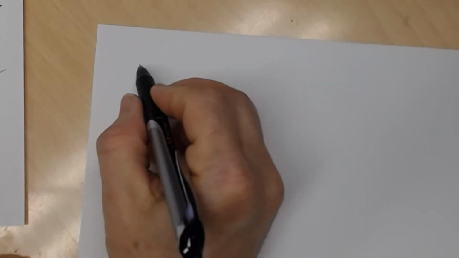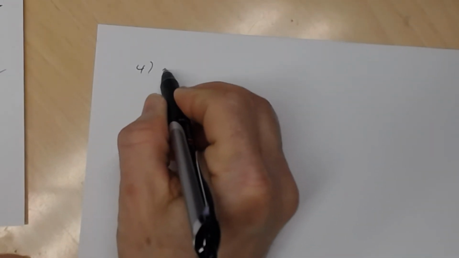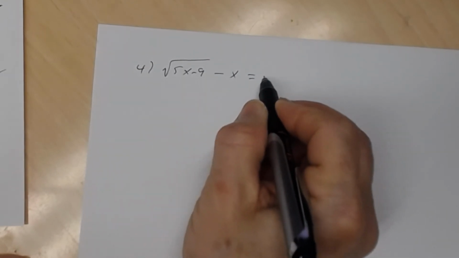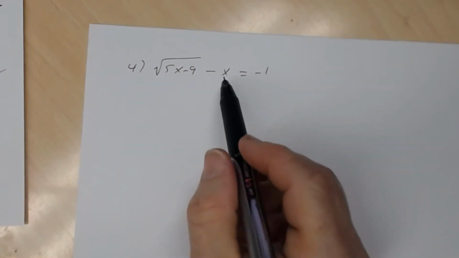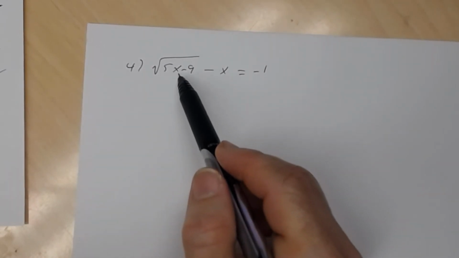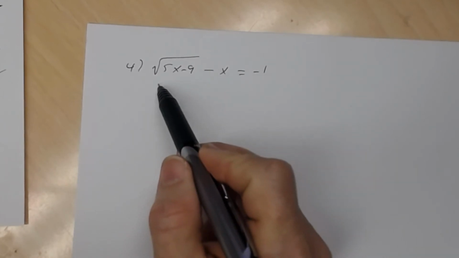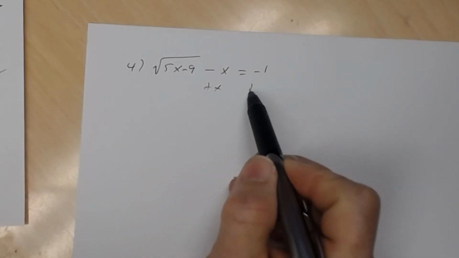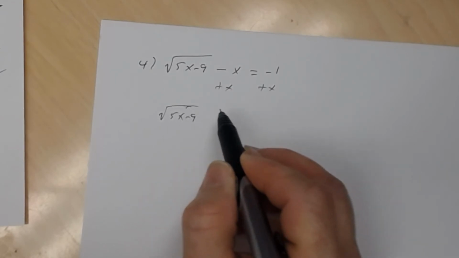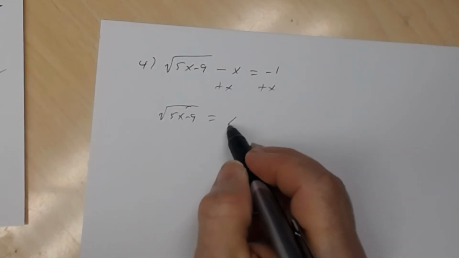So number 4 looks like this. We have the square root of 5x minus 9 minus x equal negative 1. All right, so remember, before you square both sides, you got to make sure you get the square root by itself. That's the first step you got to do. So I'm going to add x to both sides first, and then I get the square root of 5x minus 9 equal x minus 1.